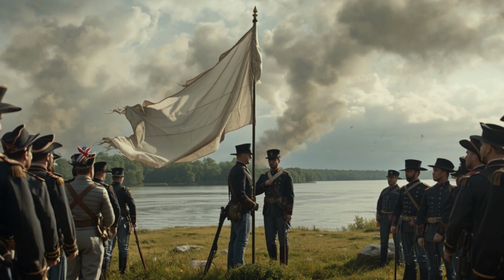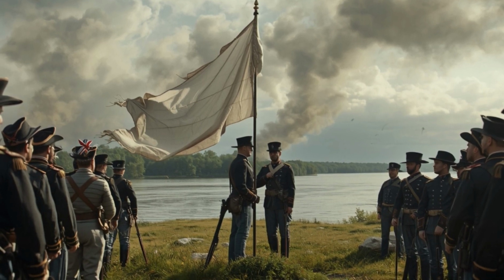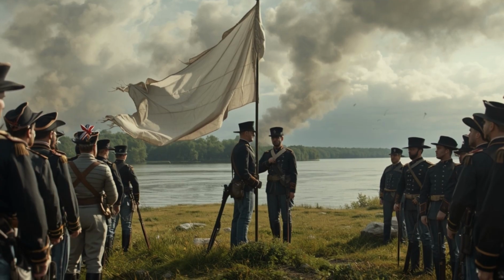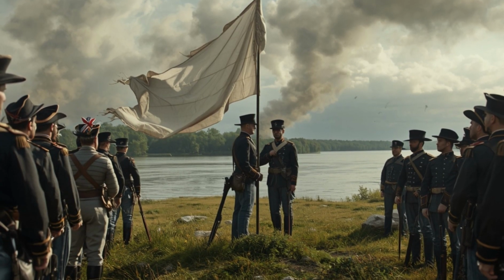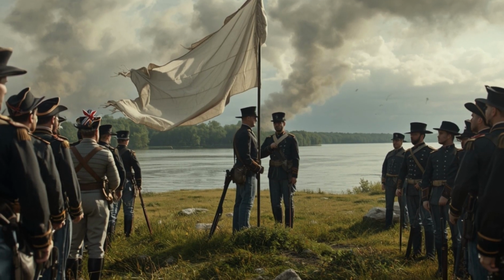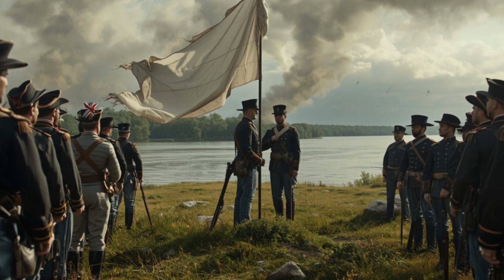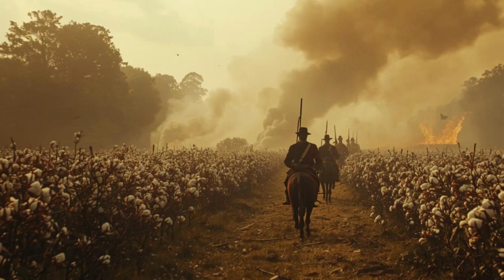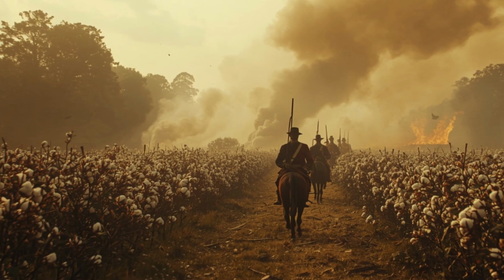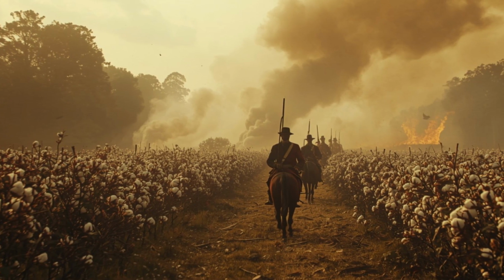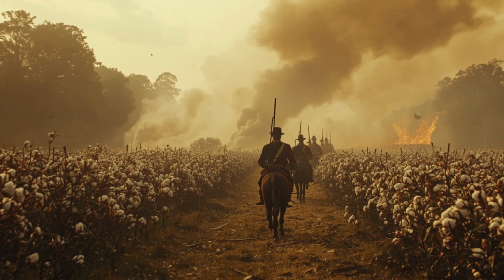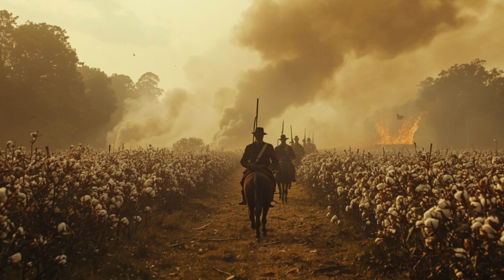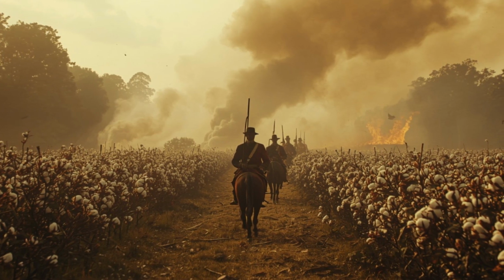Robert E. Lee became the Confederacy's greatest general. At the Battle of Antietam in September 1862, Lee turned back a massive Union army in Maryland. Antietam was the single bloodiest day of the entire war. A week later, President Lincoln issued the Emancipation Proclamation. It freed all slaves in rebel states, but it didn't free anyone immediately. Still, it changed the war's purpose. From that point on, the Union was fighting to end slavery as well as save the Union.